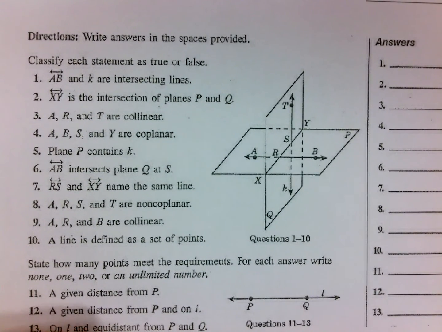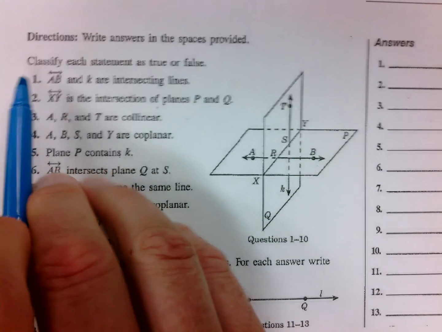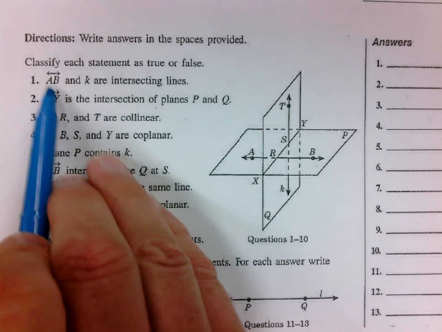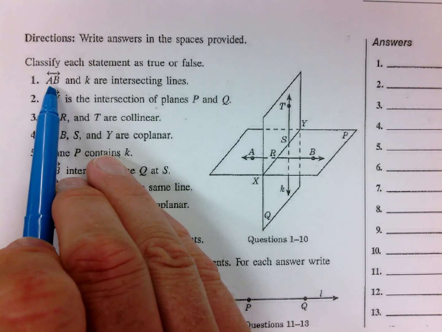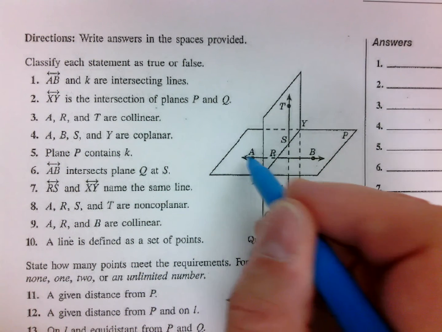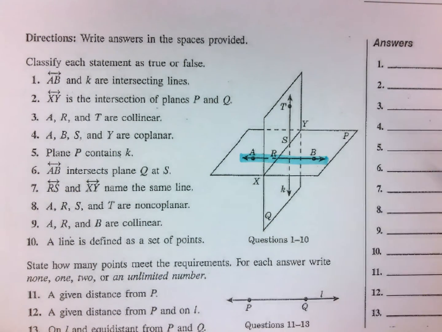Let's go through these. Let me explain them so you can figure out what you did wrong and do better on the next test. So for question number 1, these directions say classify each statement as true or false. It says line AB. Again, line because it has 2 arrows. And line AB would be that line right there.